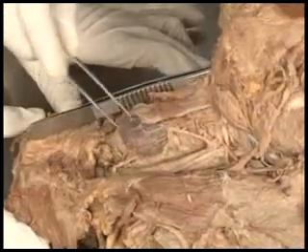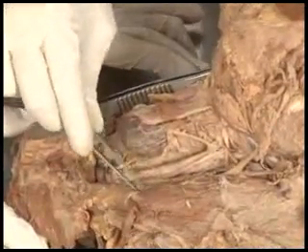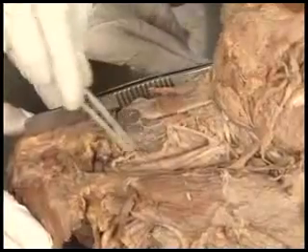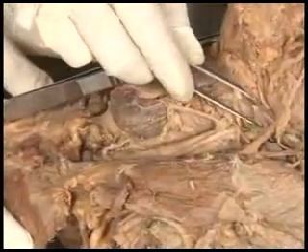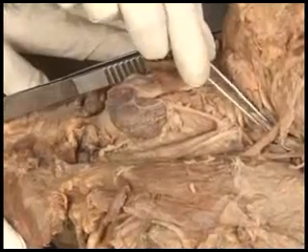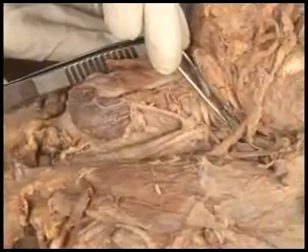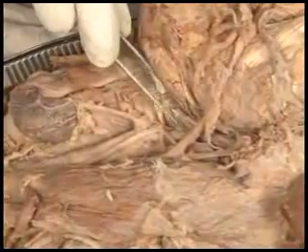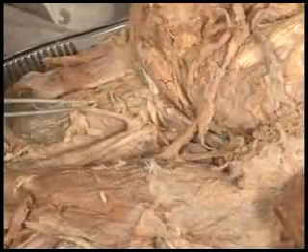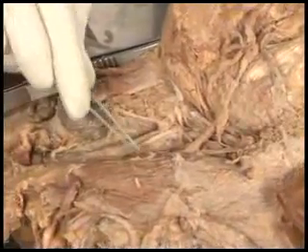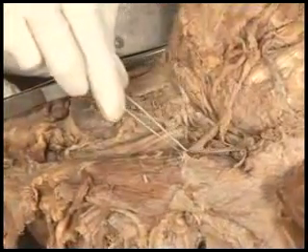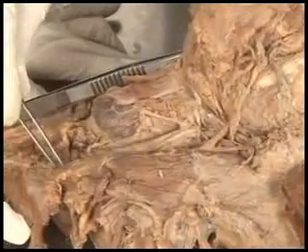The biggest part of the anterior triangle is the carotid triangle. It is bounded by the posterior belly of digastric, supplemented by the stylohyoid muscle, by the superior belly of omohyoid, and the anterior border of the sternocleidomastoid muscle.